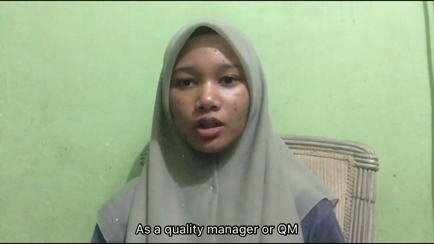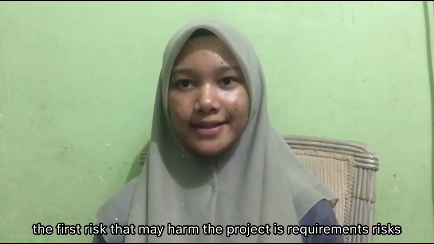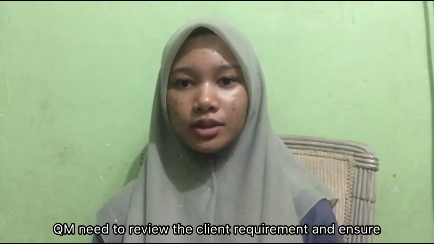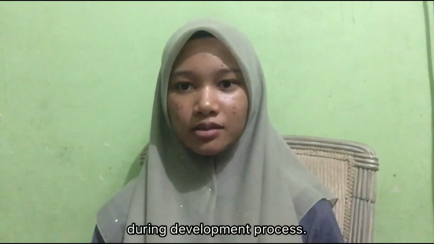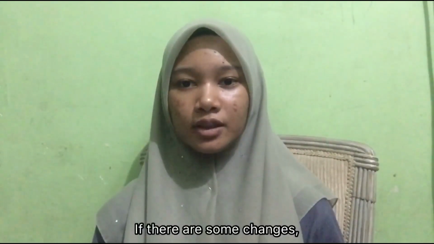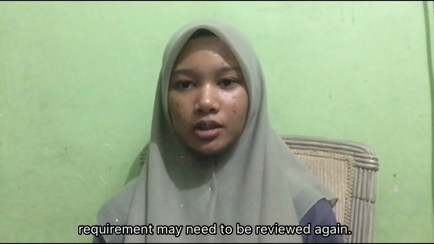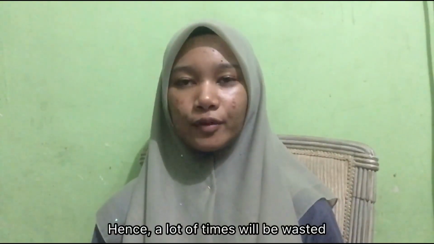As a quality manager, or QM, the first risk that may harm the project is requirement risk. QM needs to review the client requirement and make sure that the system fits the client requirement. Requirements could be changed by the client during the development process. If there are some changes, the requirement may need to be reviewed again. Hence, a lot of time will be wasted.